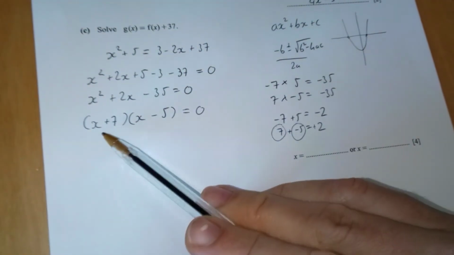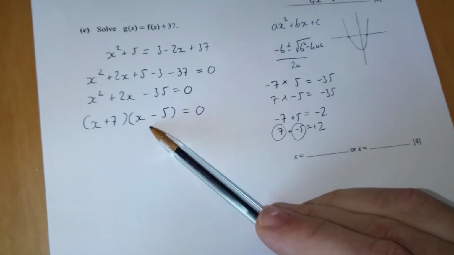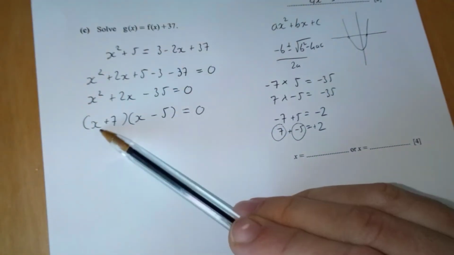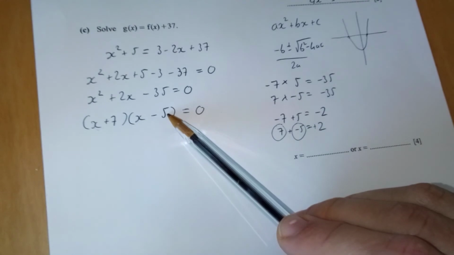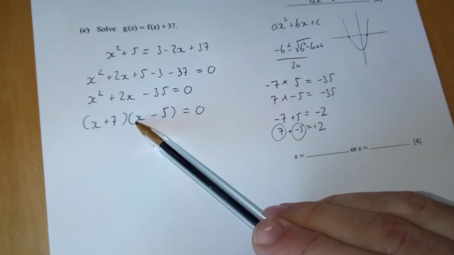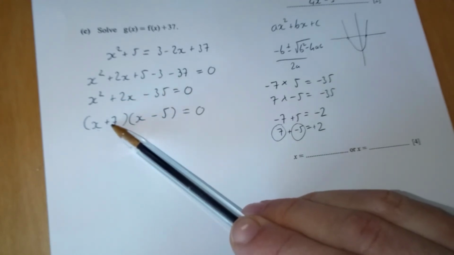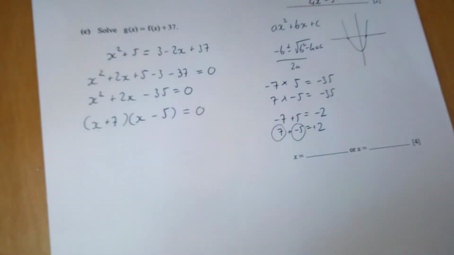I know this is correct because when I multiply out these brackets, I get what's above. x times x is x squared. x times minus 5 is minus 5x. 7 times x is 7x. Minus 5x plus 7x gives me 2x. And then 7 times minus 5 gives me minus 35.